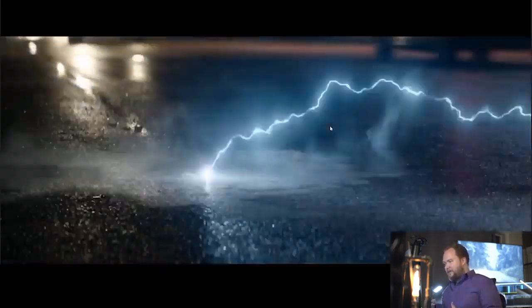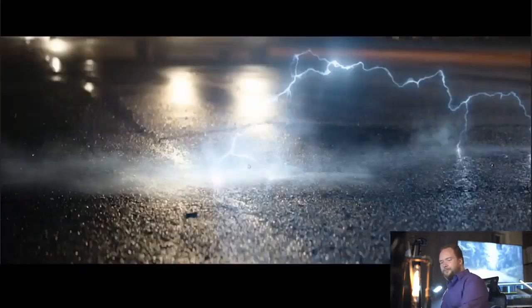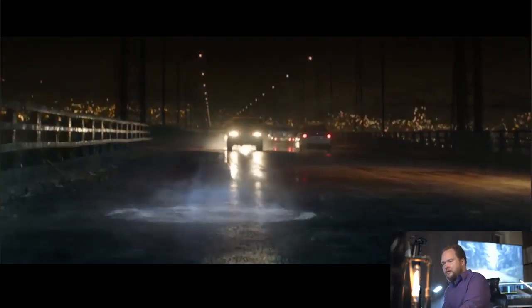So the other thing I like is that the car is moving by. Every time they whip by, you'll see that they actually affect the mist. It's subtle, but little things like that really go a long way to help get everything to sit in the same environment. So same deal here. This is really cool.